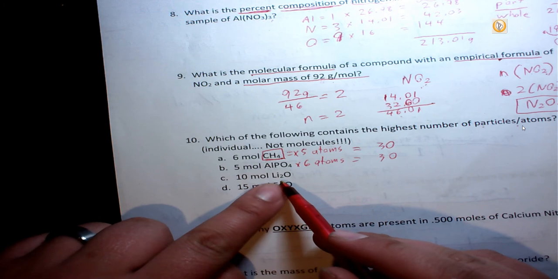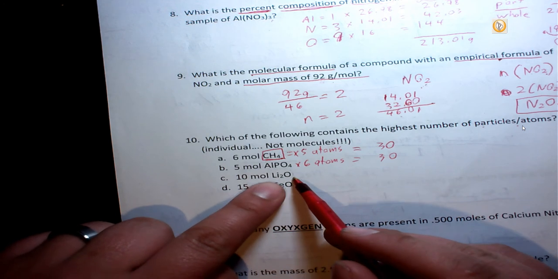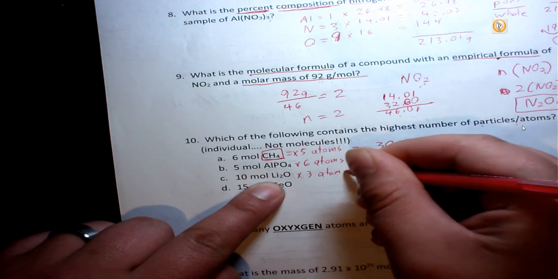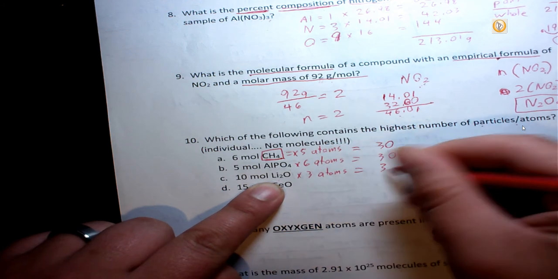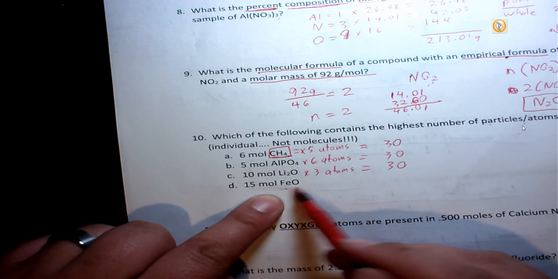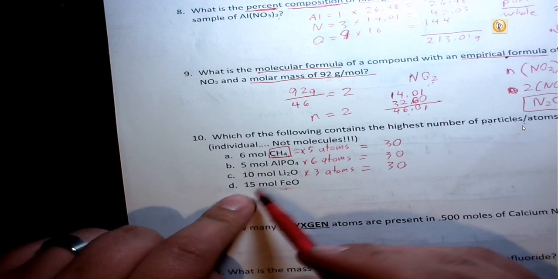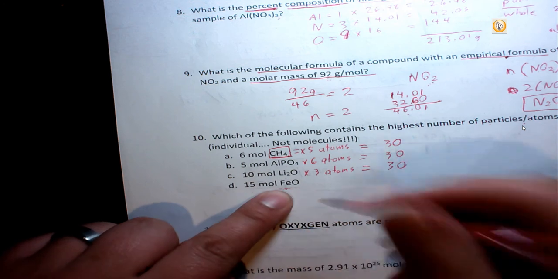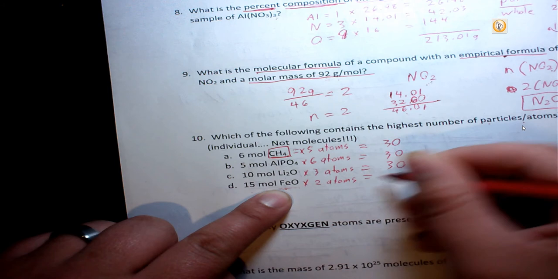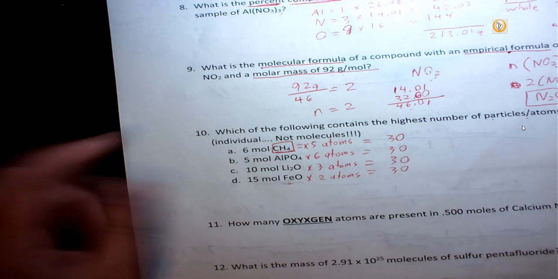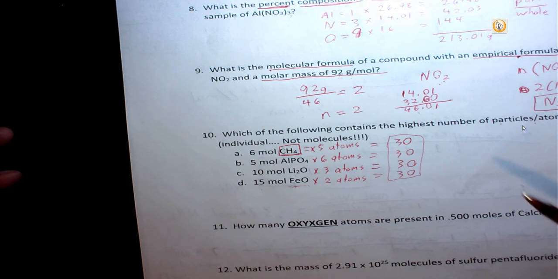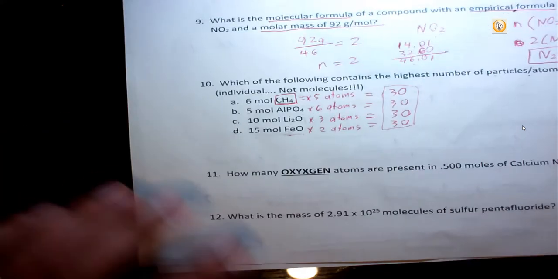Next one, we have lithium oxide. 2 lithium, 1 oxygen. We have 3 atoms. Also coming out to 30. And last, we have the ugliest molecule of all, iron 2 oxide. We have 15 moles, and this is 2 atoms. And yet again, it comes out to 30. So in the end, it's a wash. All of these are the same, and none of them actually contains the highest number of molecules. Trick question.